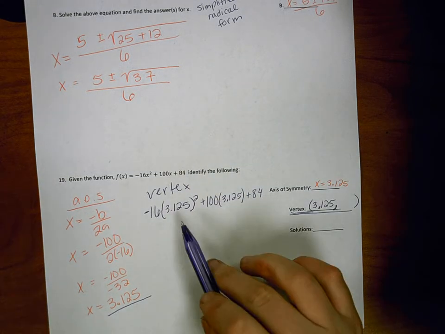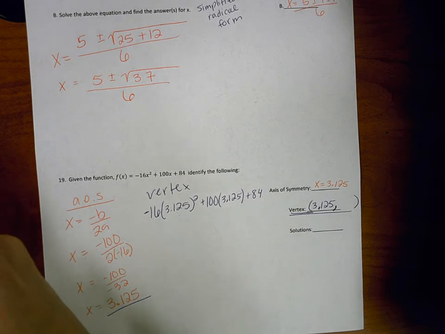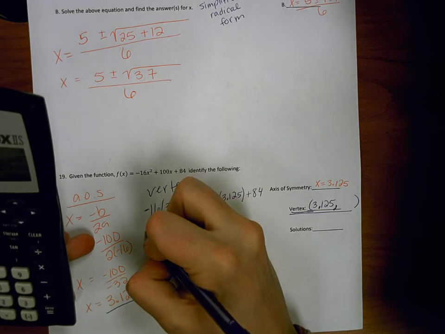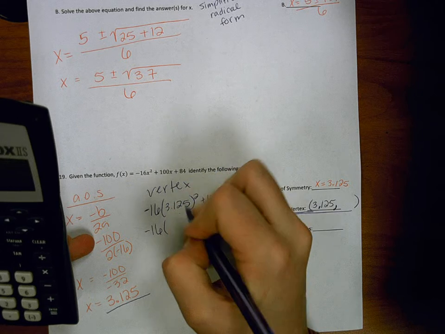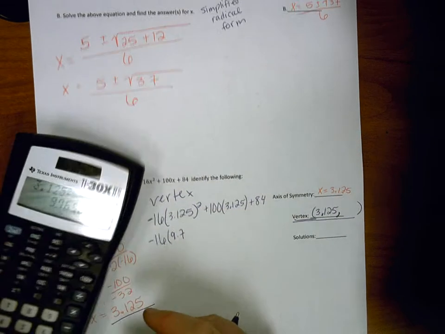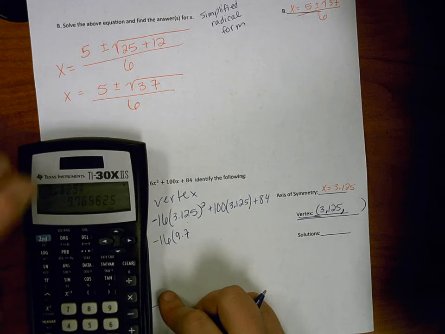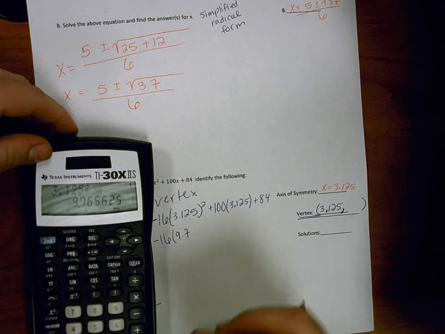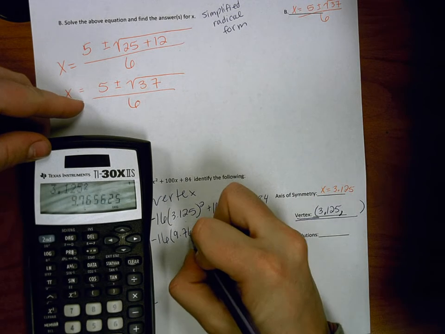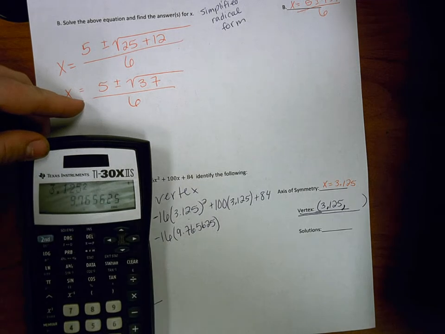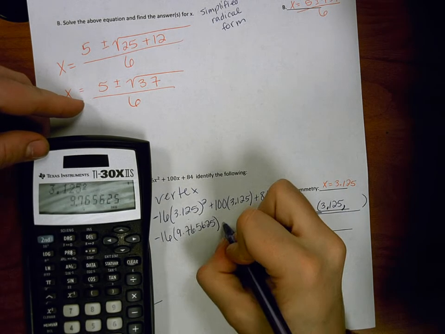I'm going to square 3.125 first, which gives me a very long number, which I would keep in my calculator, and just multiply that by negative 16 whenever you actually are solving. But since you need to see what's going on, I'm just going to write all the values down, and if it asks me to round at the end, I'll round at the end.